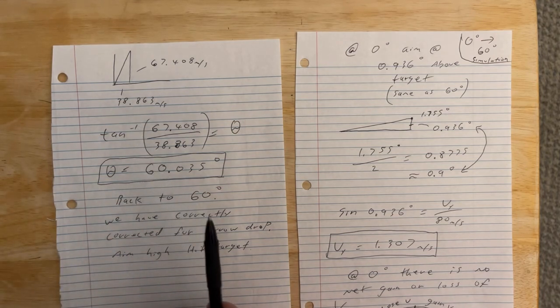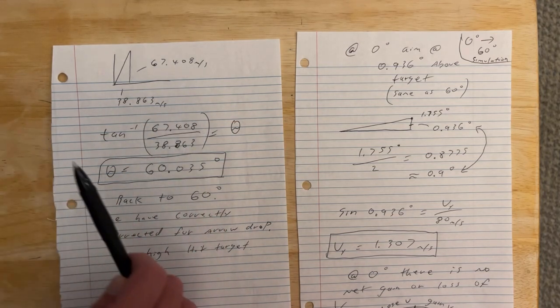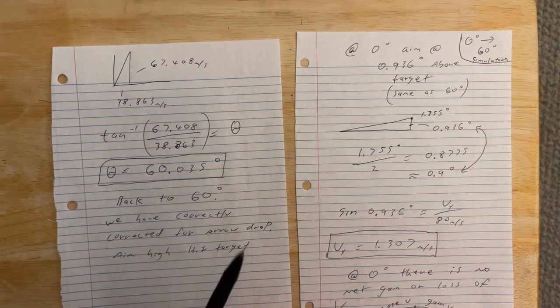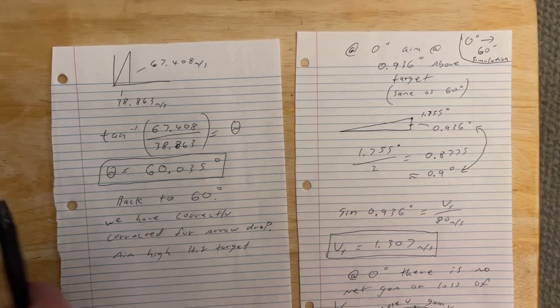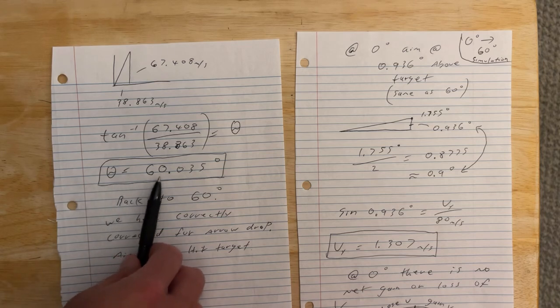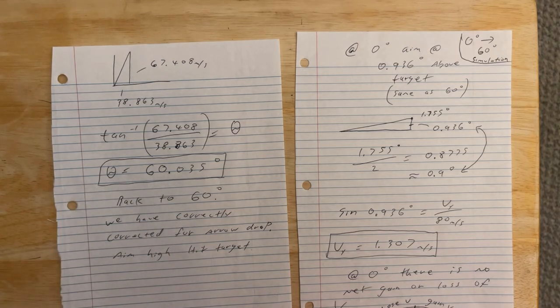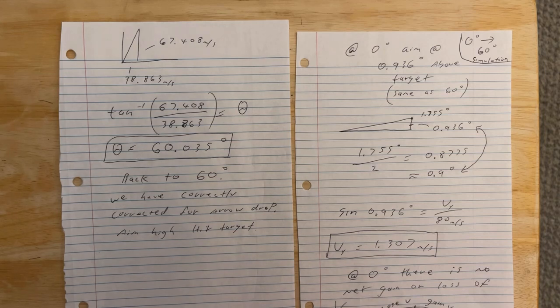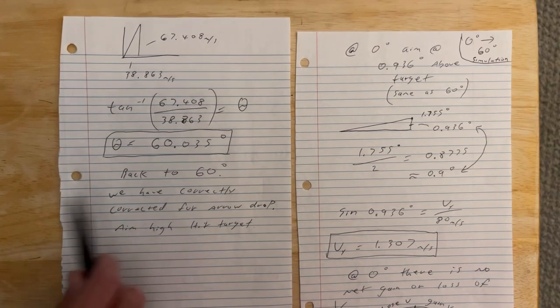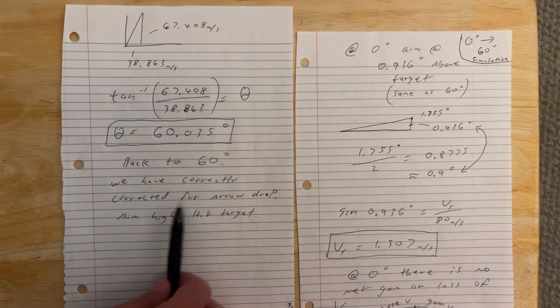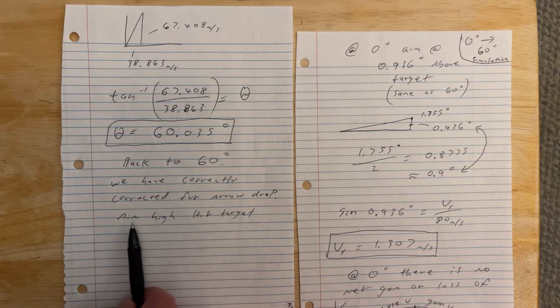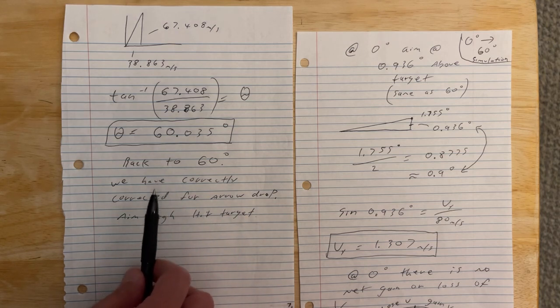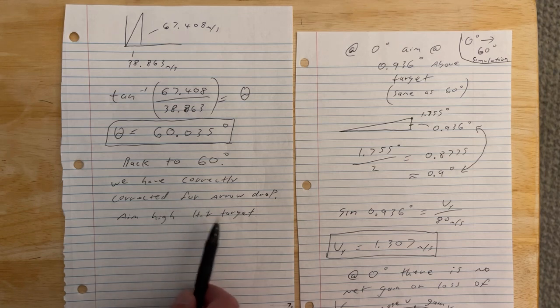60.936 degrees, which is 0.936 degrees higher than 60 degrees, our arrow will come back down, and it'll land at an angle of 60 degrees and hit the target exactly, being approximately 3/100 of a degree off according to my math, which will probably just be some rounding errors. So I just said here it goes back to 60 degrees. We have correctly corrected for the arrow drop. So we aim high to hit the target. We aim 0.936 degrees higher than 60 degrees to hit the target.